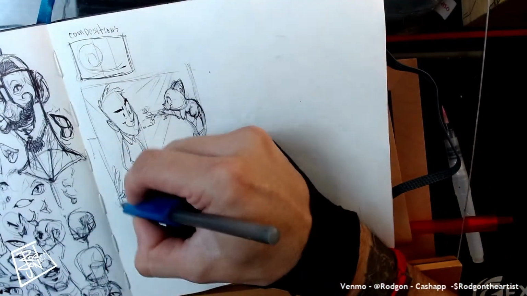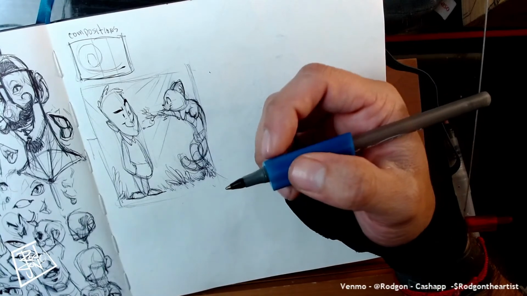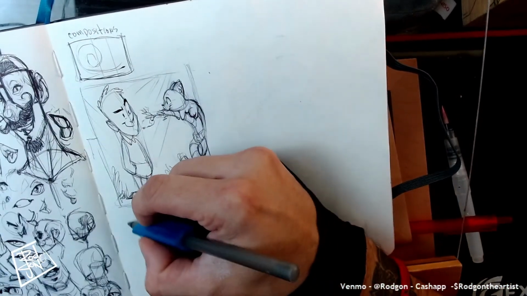Now, storyboarding is a fantastic use of a person that knows how to storyboard, right?